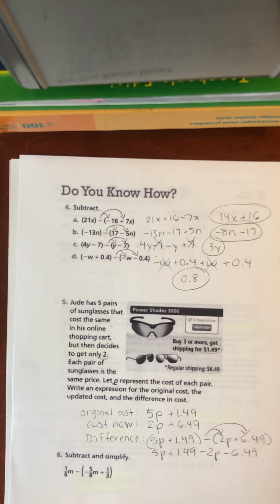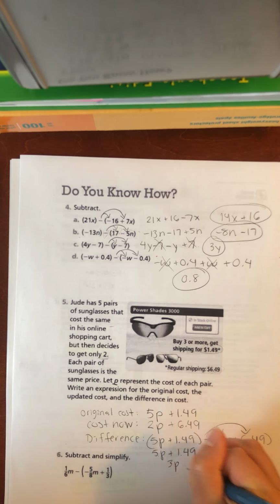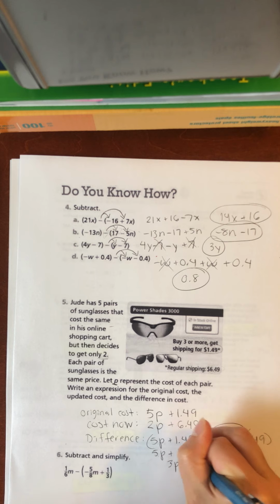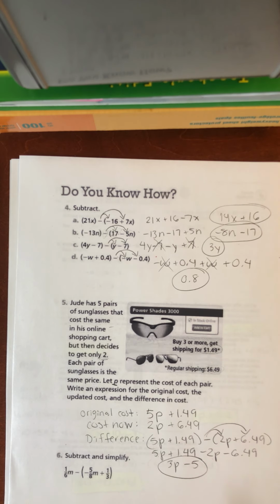So it's going to be 5P minus 2P is 3P, and 1.49 minus 6.49 is negative 5. That was a hard problem.